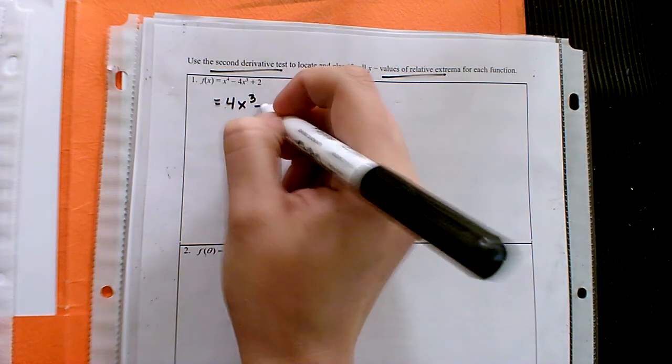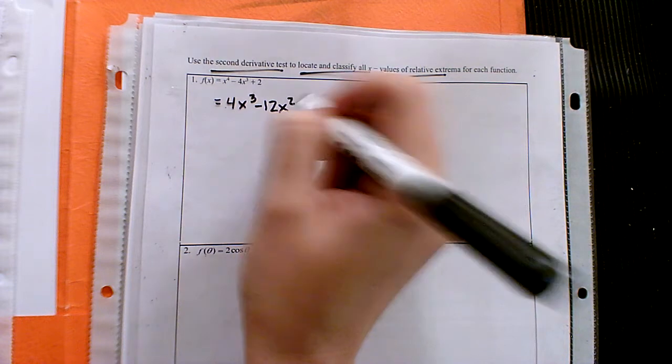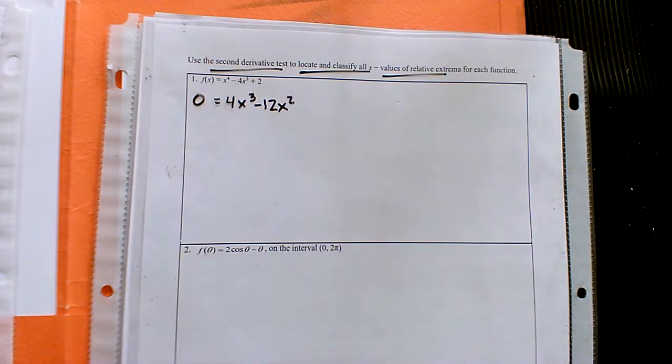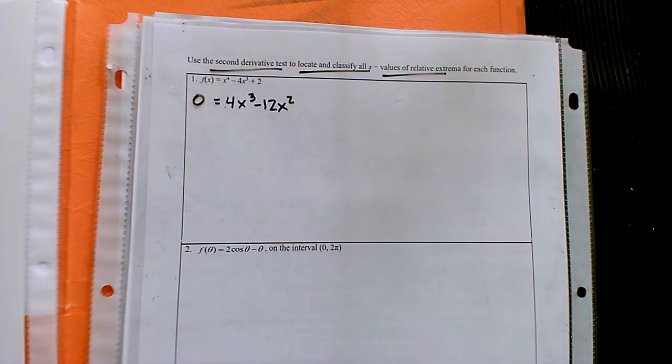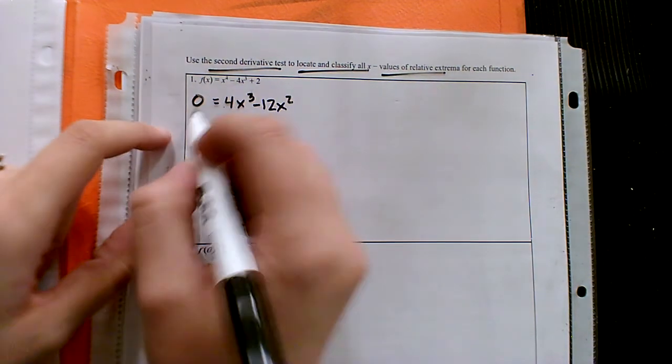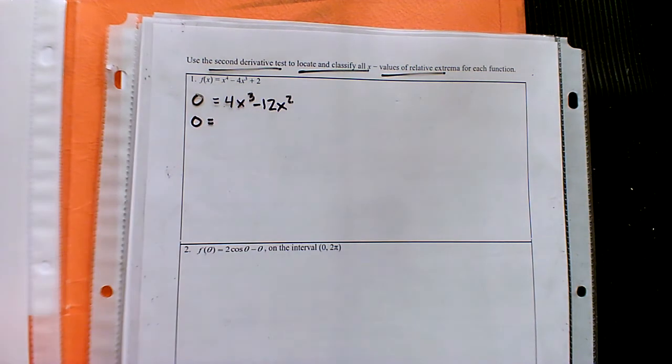So we'll find the first derivative, and we'll set it equal to 0. We also have to check if the derivative is undefined anywhere. Is this going to be undefined at any spot? No, it's not a fraction, so you really don't have to worry about it. So where do you want to go from here to find some critical points?